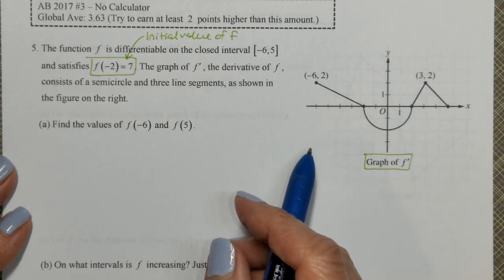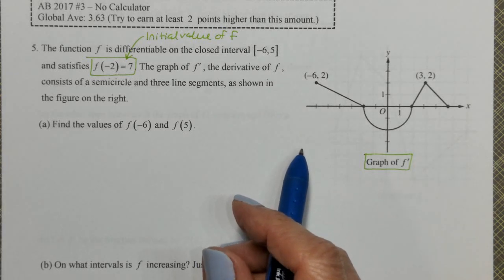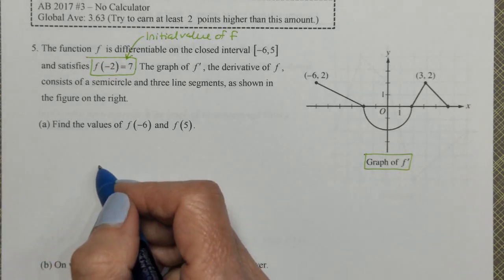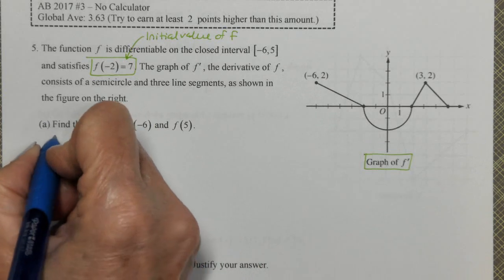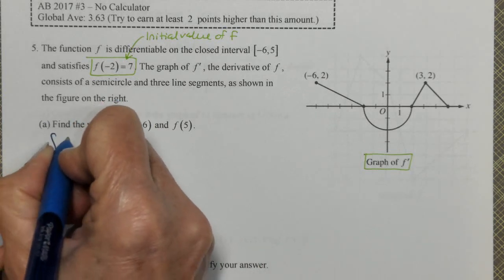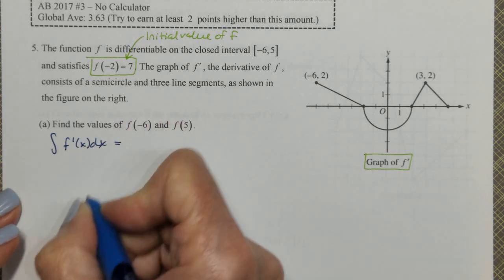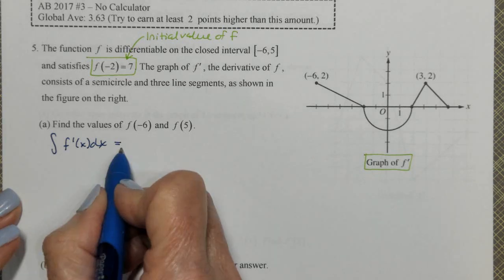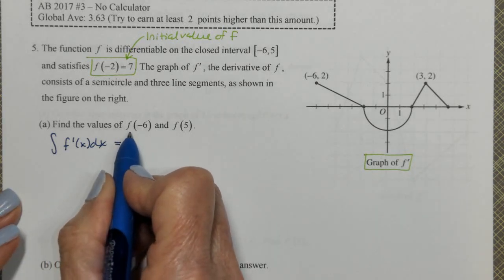I'm trying to decide which way to set it up for you guys. I think I'm just going to do it the way that we always did it in class. So the integral of f prime gives you back f, right? The integral of f prime gives you back f, and that's what we're looking for. We're looking for f, yeah?